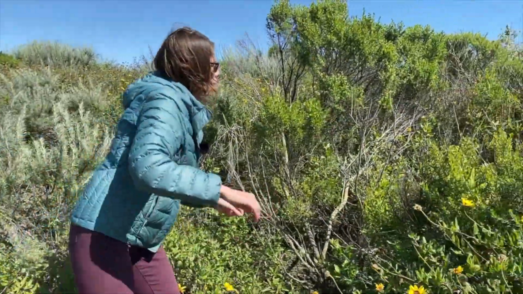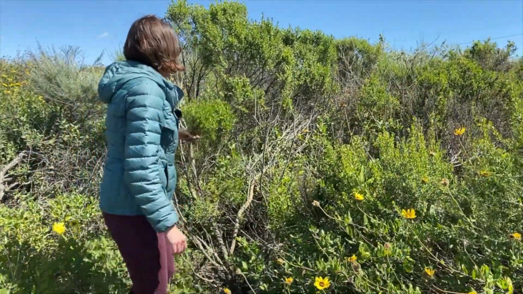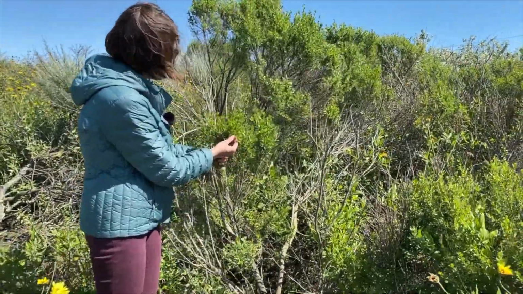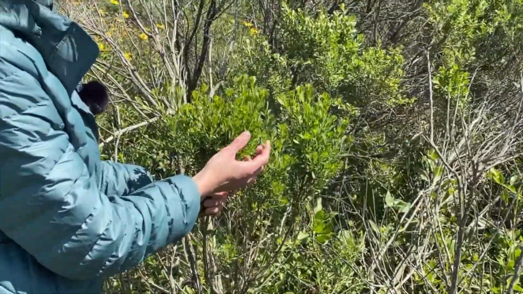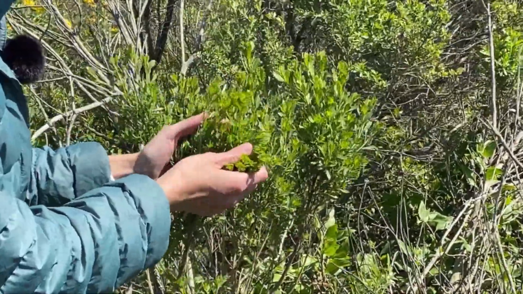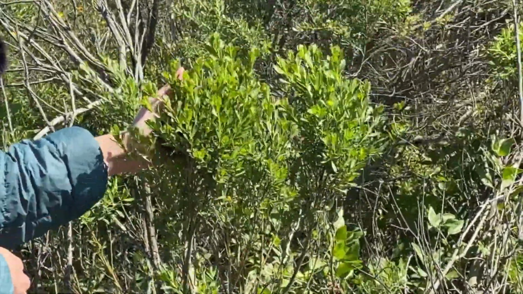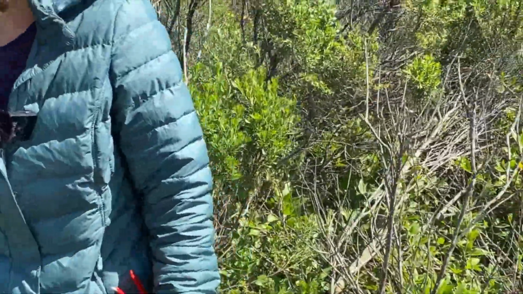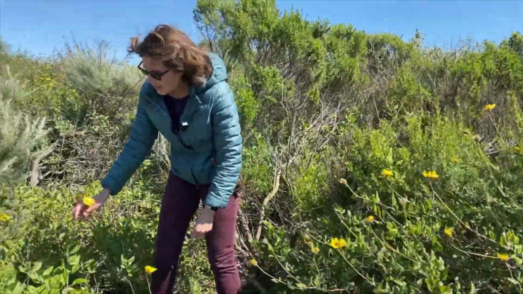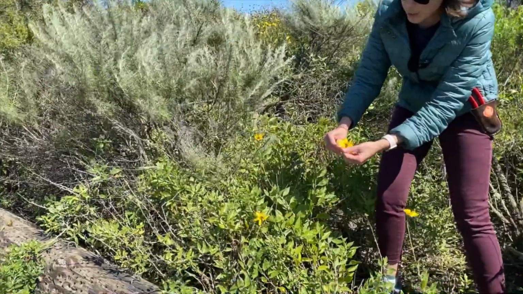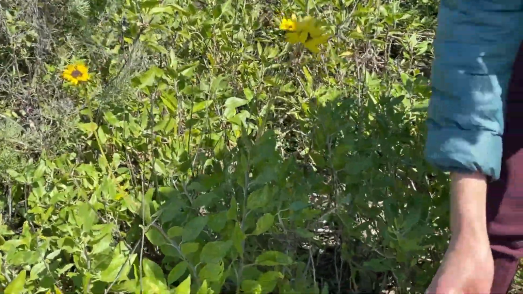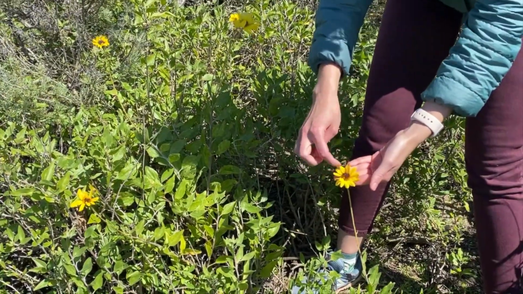We also have some other plants you should recognize. So I see this shrub right here with these oblanceolate leaves that have little teeth on the margins. And this plant is coyote brush. And then we have another plant that you should recognize here, this shrub in the sunflower family with the yellow ray flowers and the brown disc flowers. Here you can see the brown disc flowers very nicely.